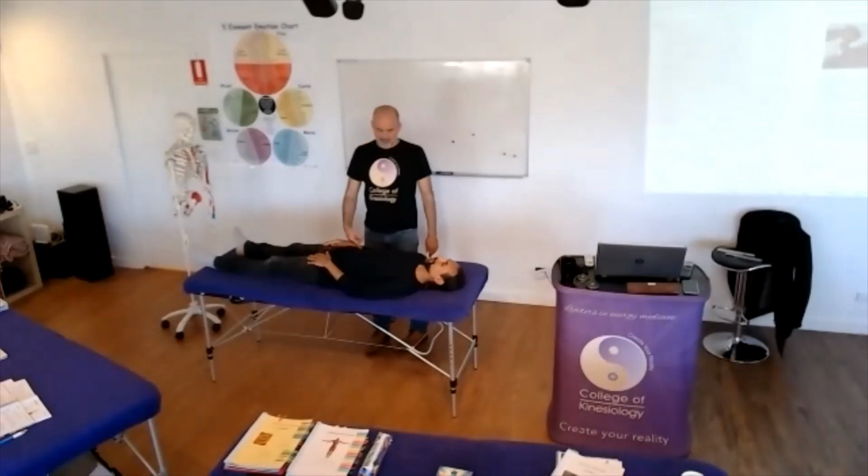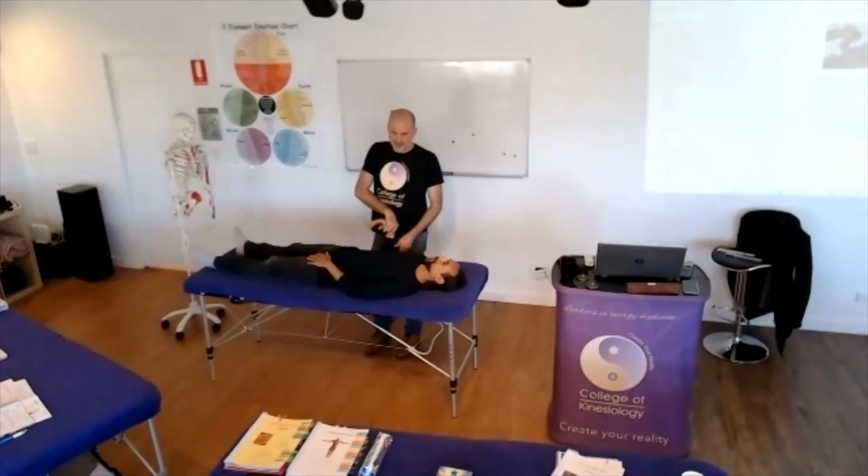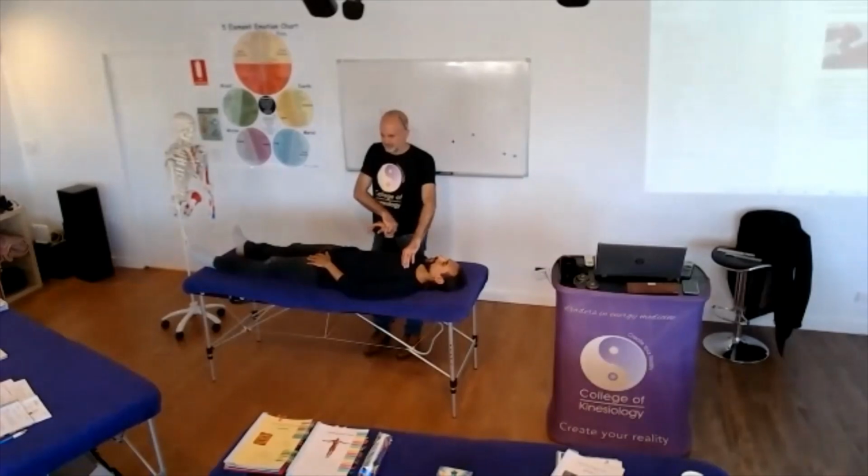So I've got his right arm on this side, which is good because I don't want to muscle test him on that side, or as little as possible. Hold. Hold.